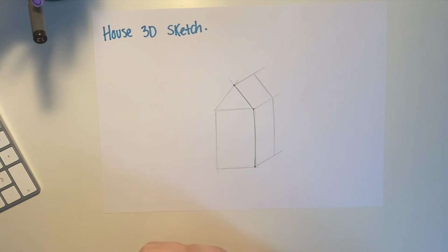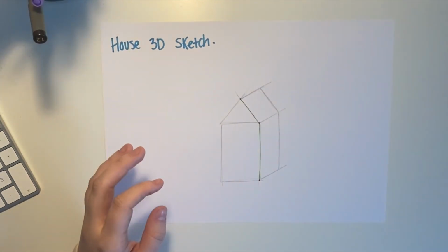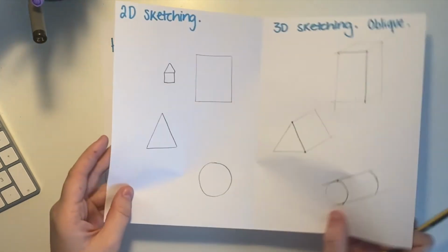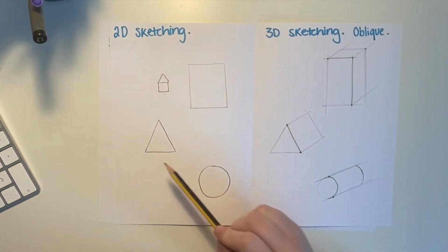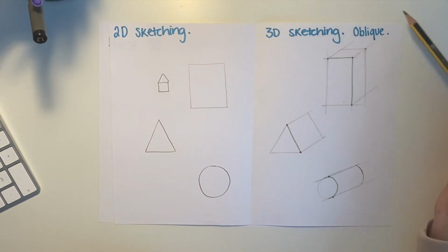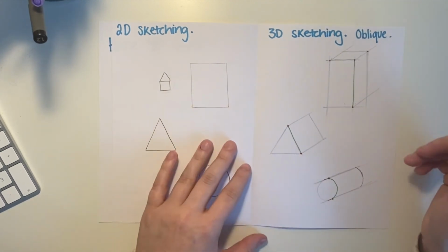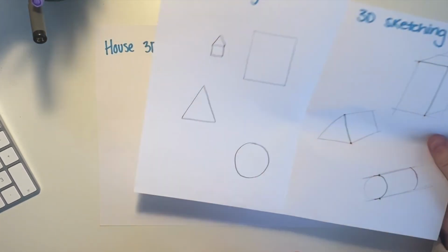Okay, so your task for this week is to take a bit of paper, do your 3 2D sketches, then your 3 3D sketches, trying out the oblique style of sketching like I've just shown you. You might need to watch this video when you're doing it, just so that you know what you're doing.